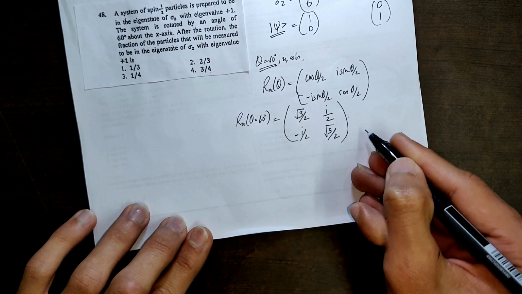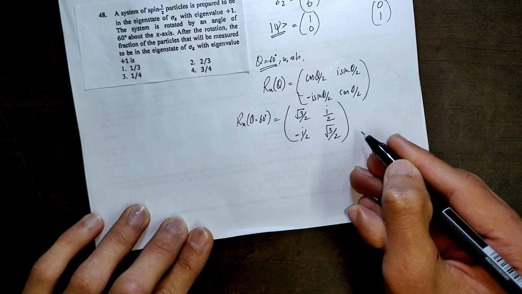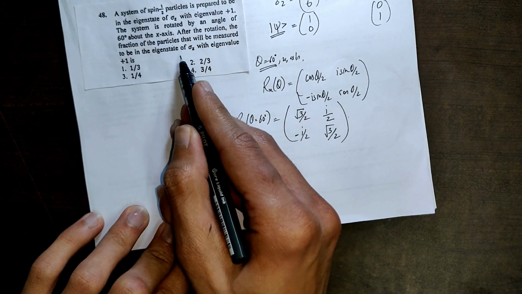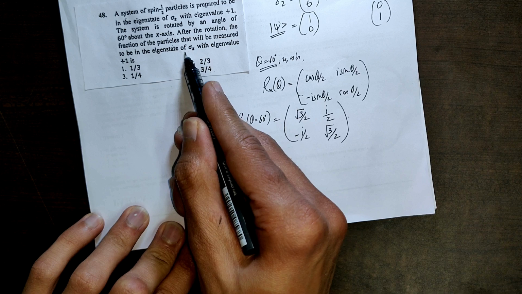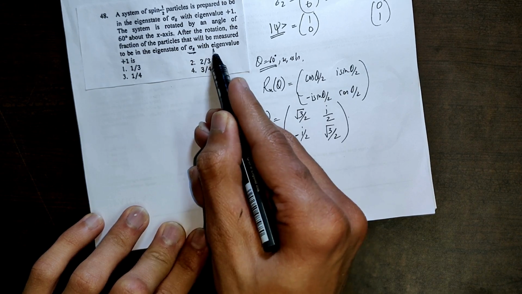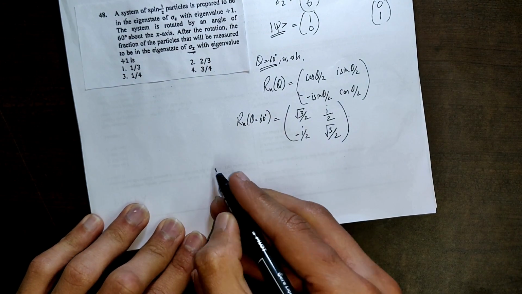Now for the final state, the system is in the eigenstate of sigma z with eigenvalue plus 1.